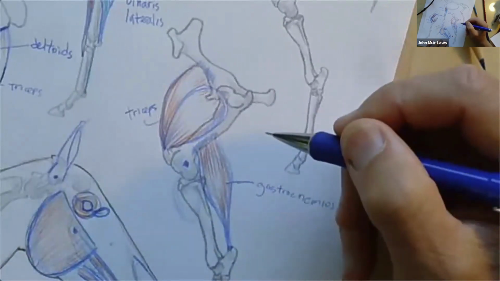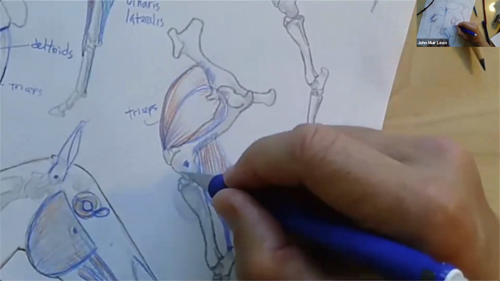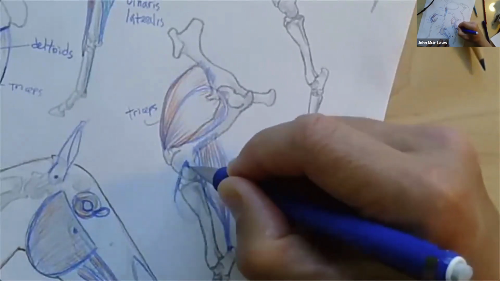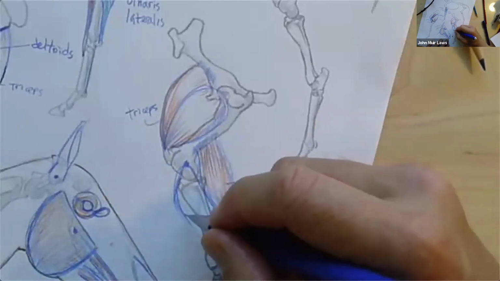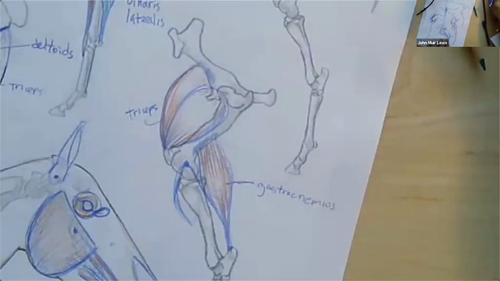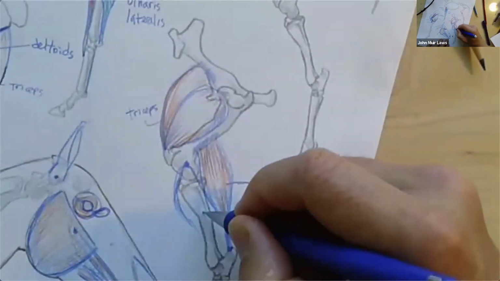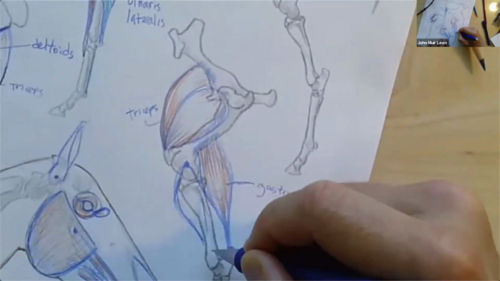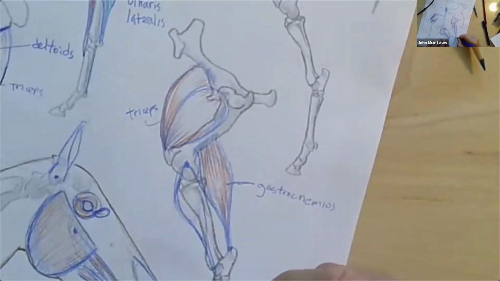This is the Extensor Digitorum Longus. It actually moves the toes, and it is attached to a long ligament that's going to run all the way down here.